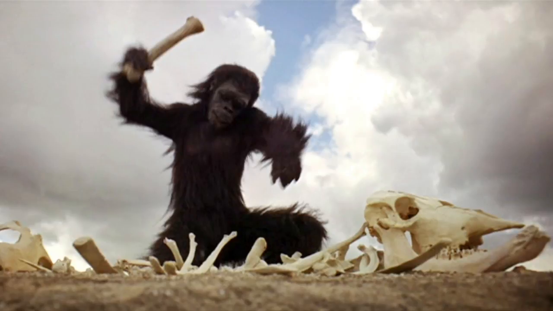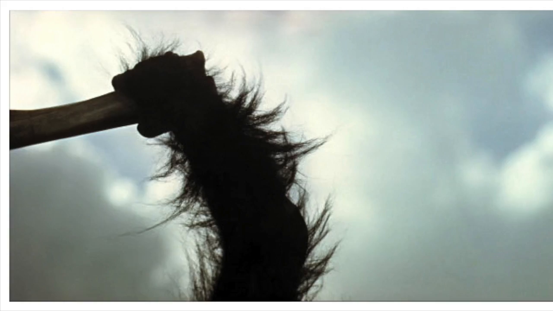We get a full shot of the entire ape pulling his arm back. He is about to bring down the bone. Then the camera moves to just the arm of the ape. We are in the same time and recognize the continuous motion of the ape hitting the ground with the bone.